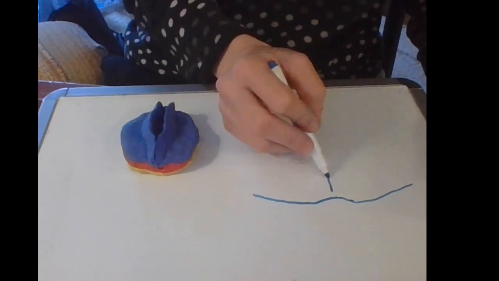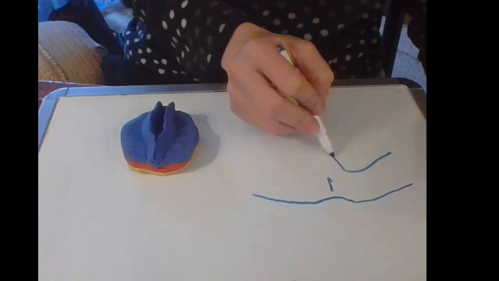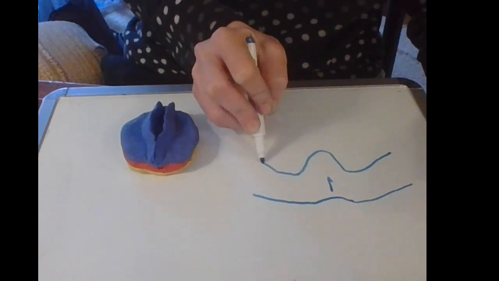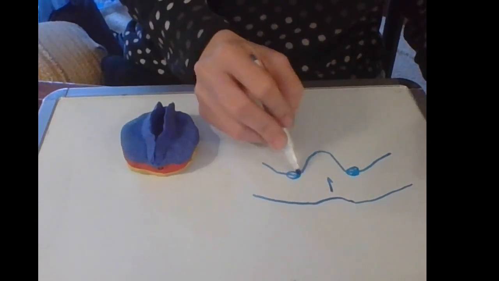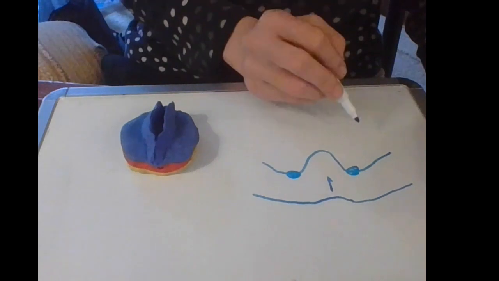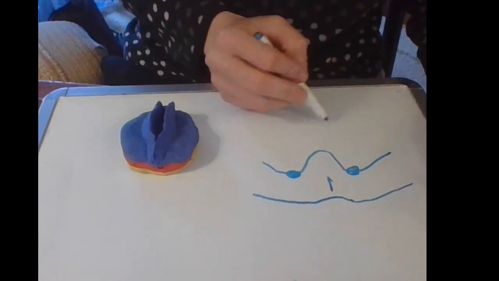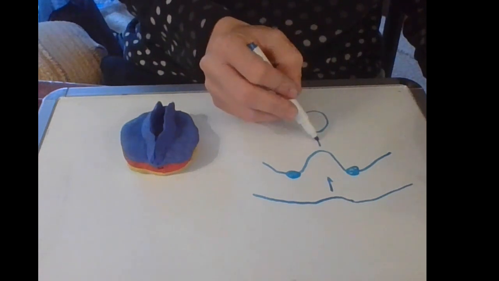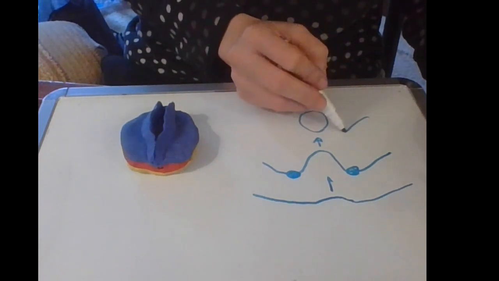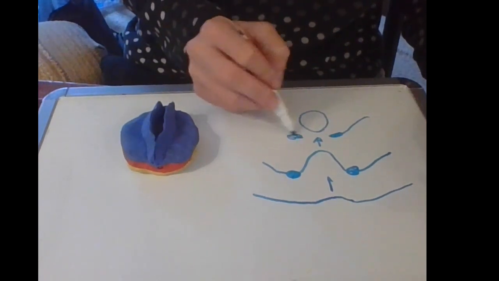And the neural plate turns to be the neural fold that has the neural crest. And then the fold becomes the tube, like this, and the crest.